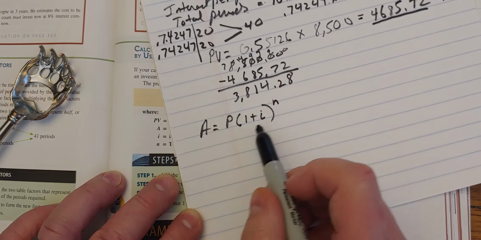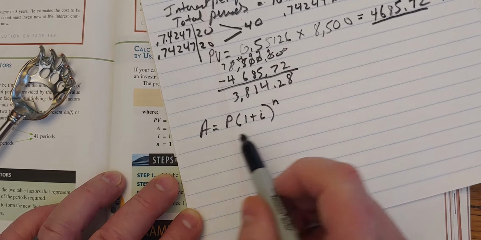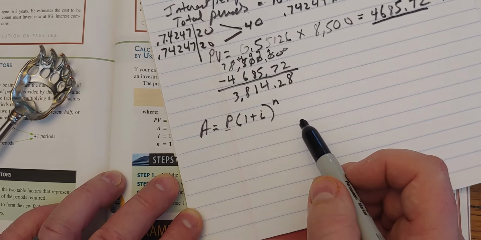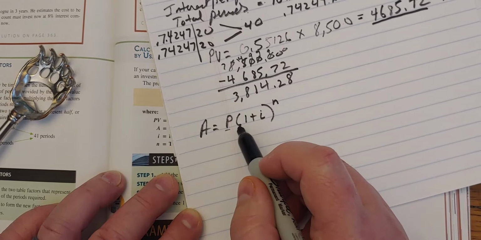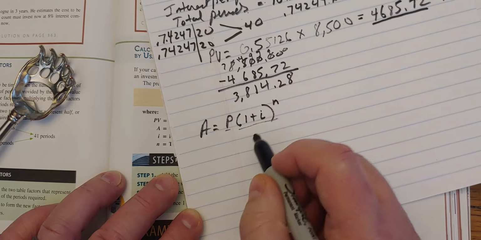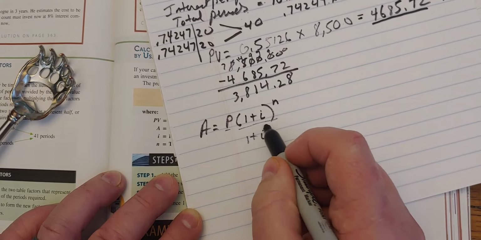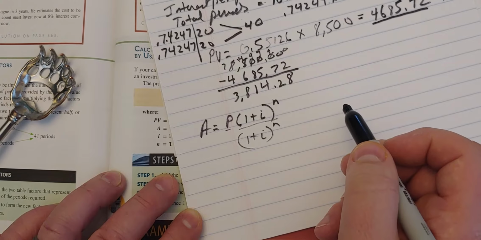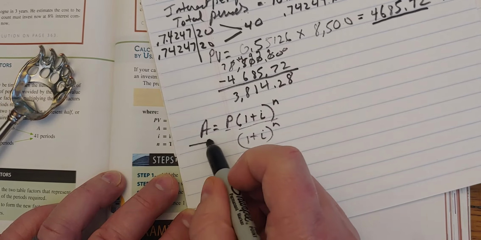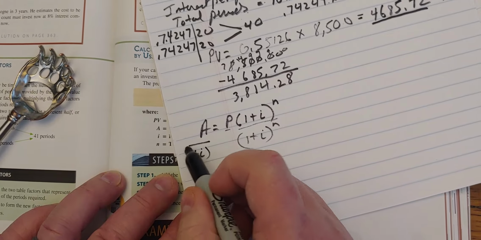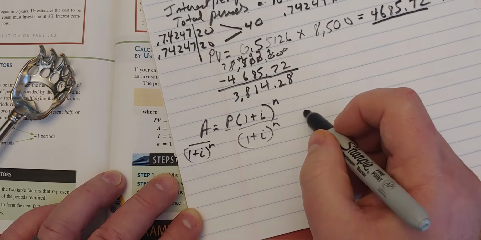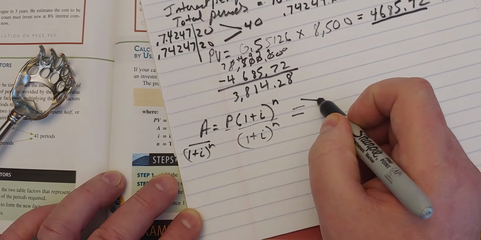So if we just manipulate this, we can figure out what the present value is. If we divide both sides by 1 plus i raised to the nth power, we can derive the formula.